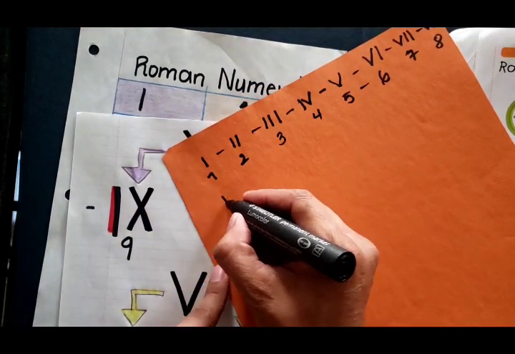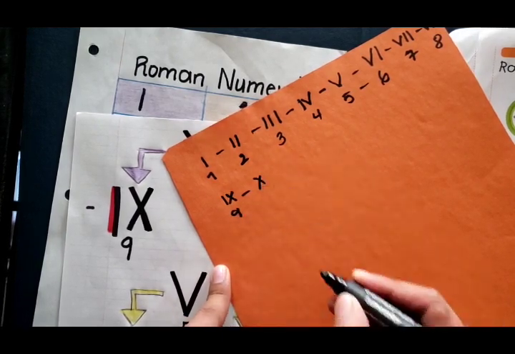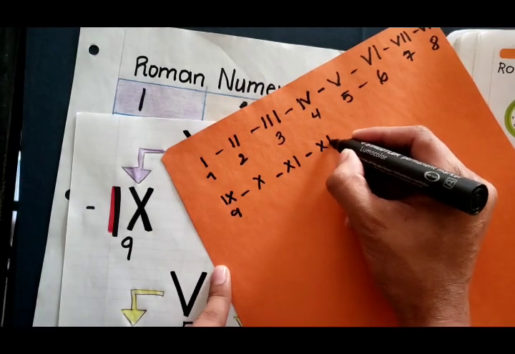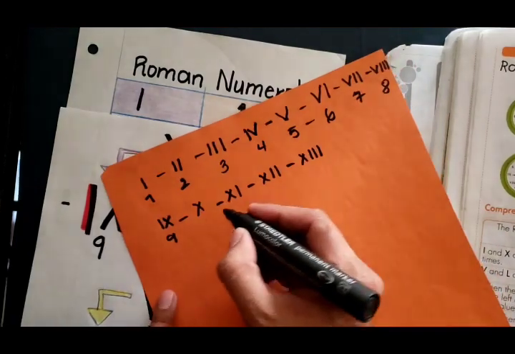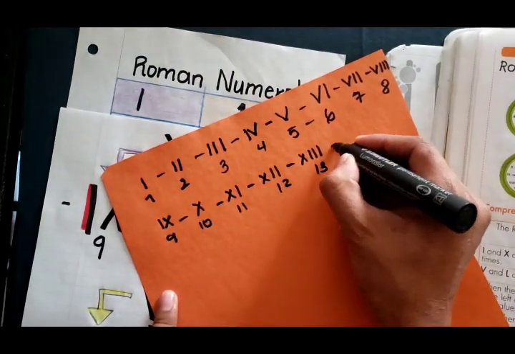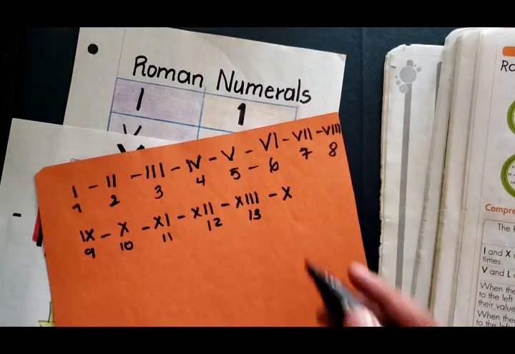9. 10 minus 1 is 9. 10, 11, 12, 13, okay, let me see, 14. Let's see, the number 10, and how do you write the 4?